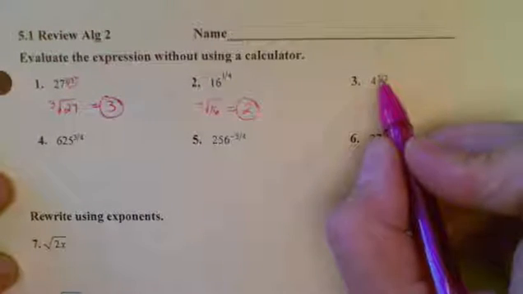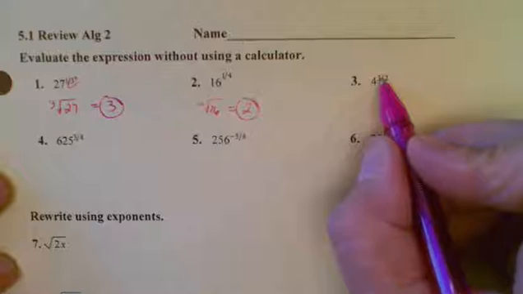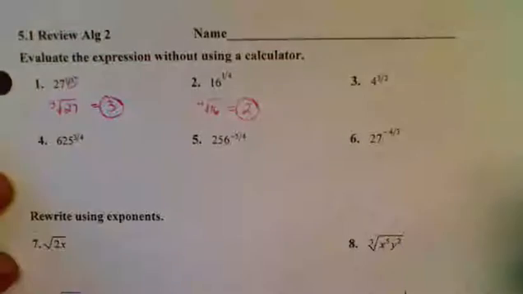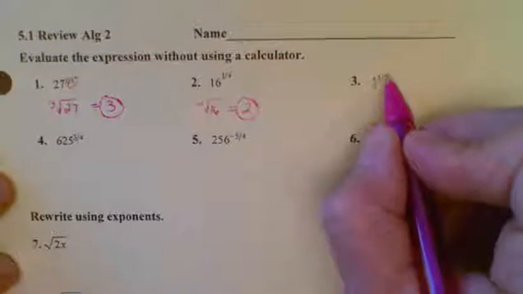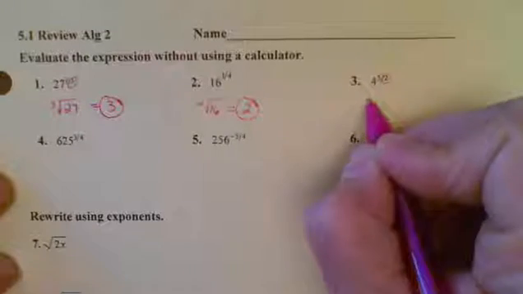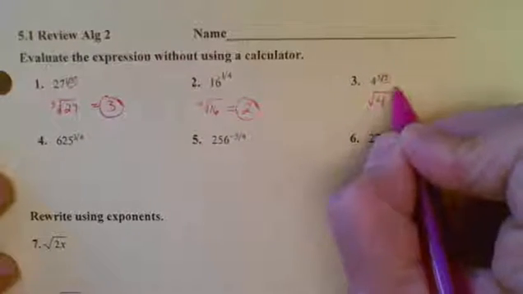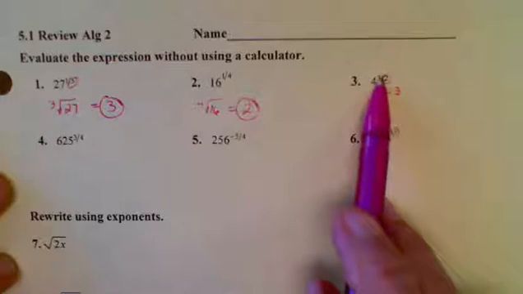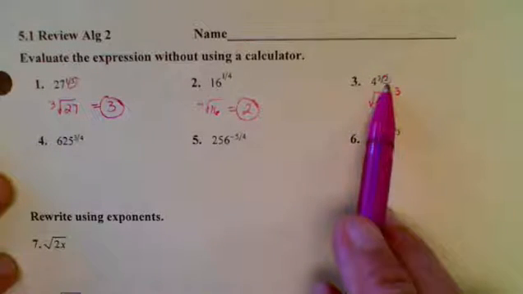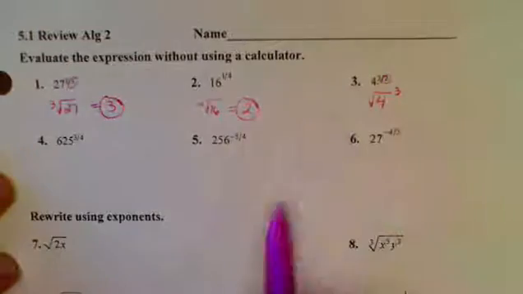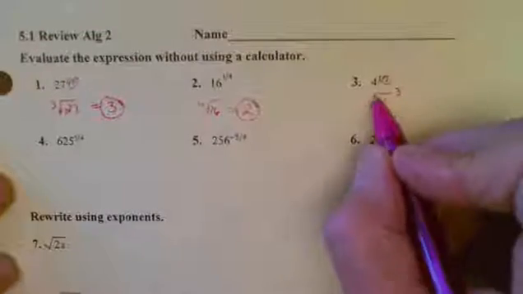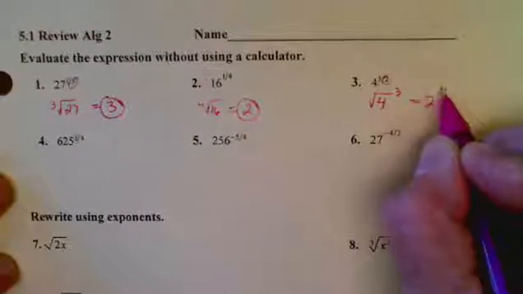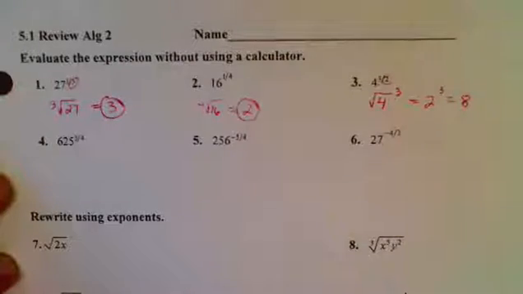Now, if it's raised to something other than the 1/2, 1/4, 1/3 power, something like 4 to the 3/2, you're still going to take that root. So I'm going to take the square root of 4, but then the only other difference is now I have to raise it to the 3rd power. So this is still the root, and then once I get an answer, I'll raise it to that power. So the square root of 4 is 2. 2 to the 3rd power is 8.